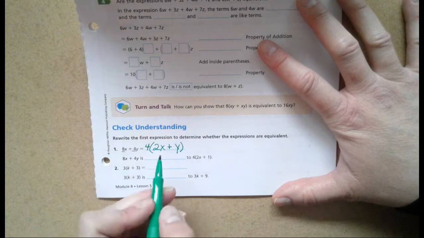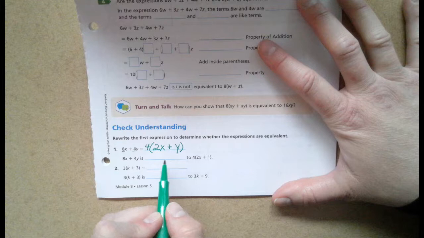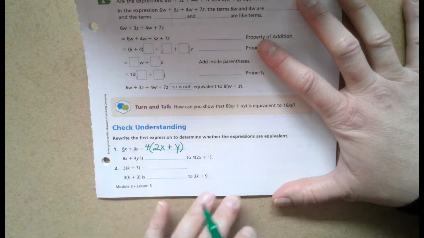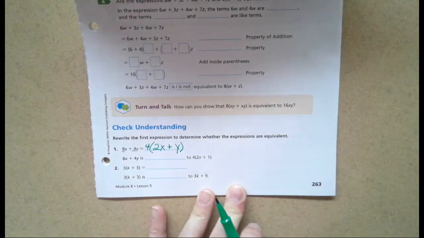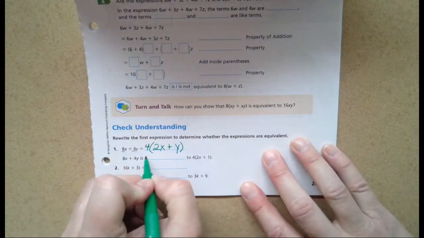I'm just making sure I didn't miss something up there. So 8x plus 4y is or is not equivalent to 4 times the sum of 2x plus 1. And when we take a look here, we can see that it is not equivalent.